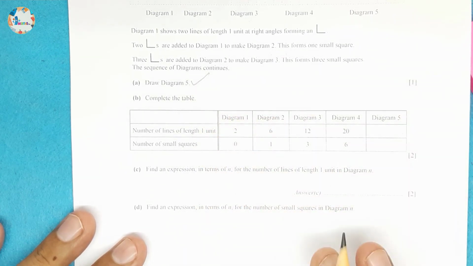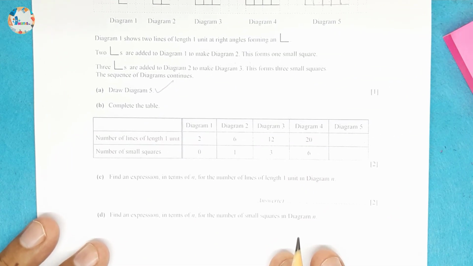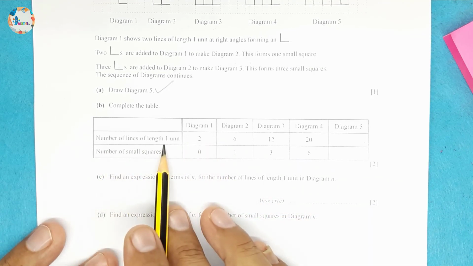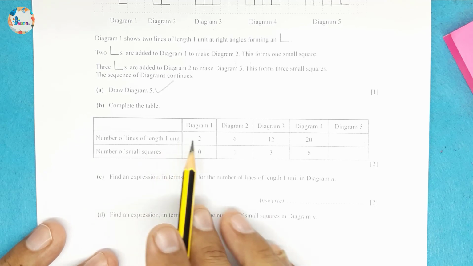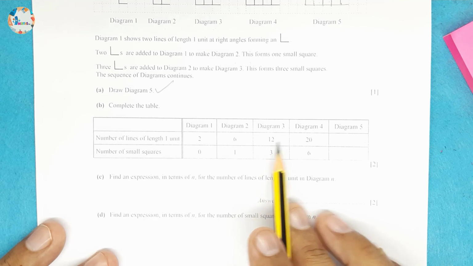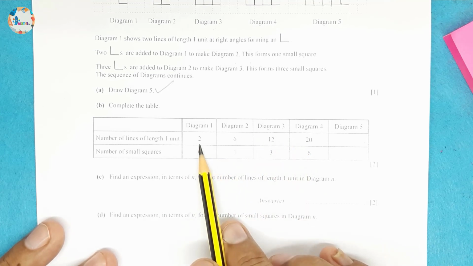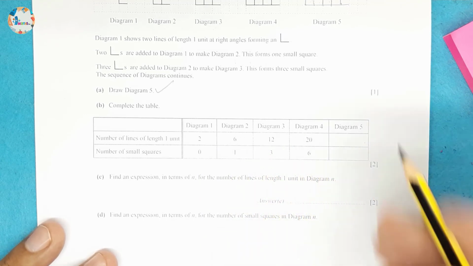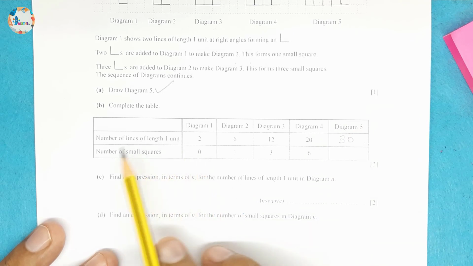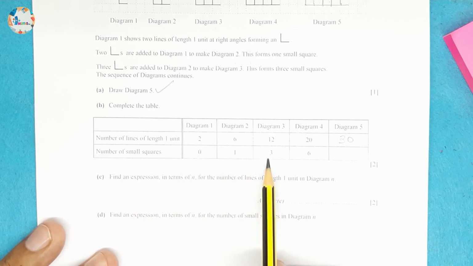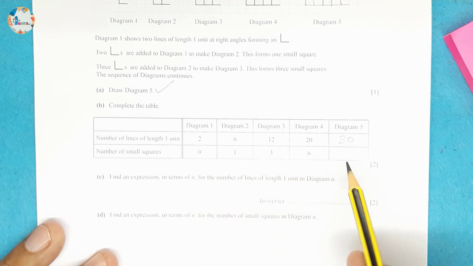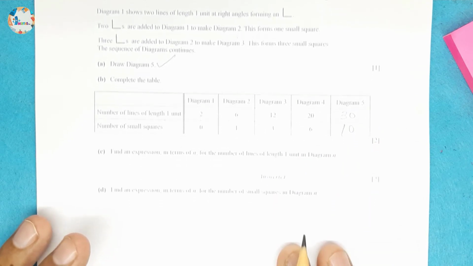So this first part A is draw diagram 5, which we have done. Now we have to complete this table. Diagram 1 is having number of lines of length 1 unit: 2, 6, 12, 20. This is addition of 4, then 6, then 8, then 10, so this will be 30. And for number of small squares: 0, 1, 3, 6, this is a difference of 1, then 2, then 3, then next will be a difference of 4. So this is how we can figure out.